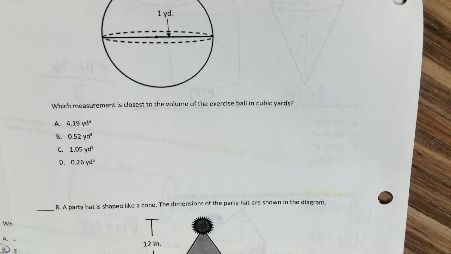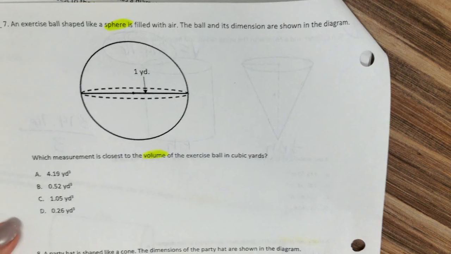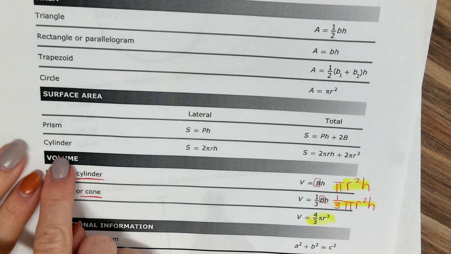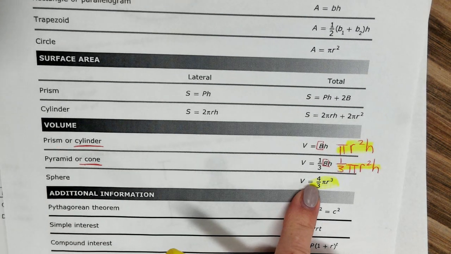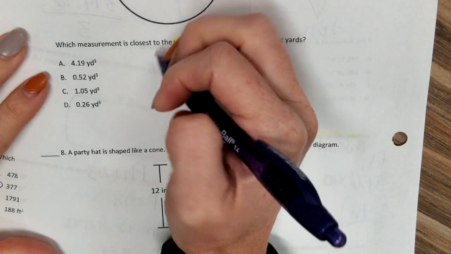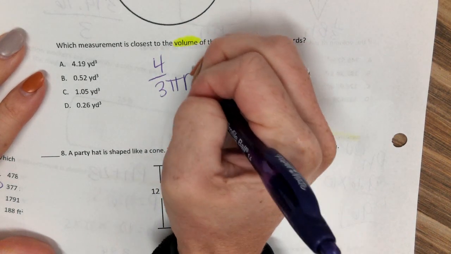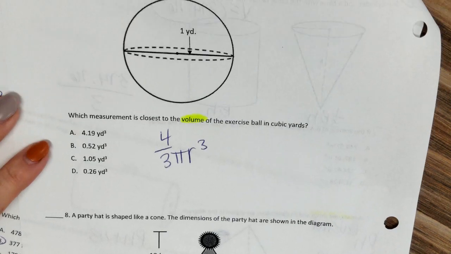All right, number 7. What kind of shape is this? This is a sphere. What are they asking for? All right, so where do I go? Star chart to volume. Here's a sphere, so I write the formula down. 4/3 pi r cubed. Don't miss spheres, guys. They're the easiest ones.